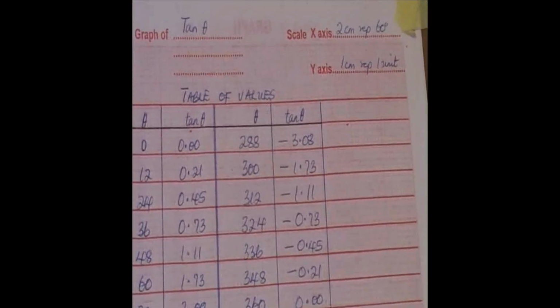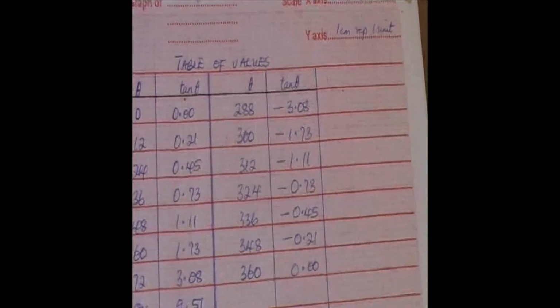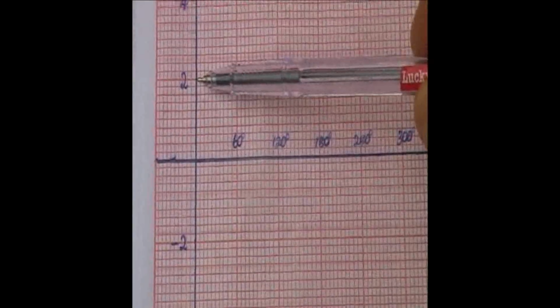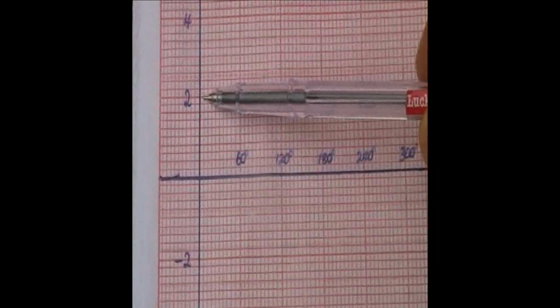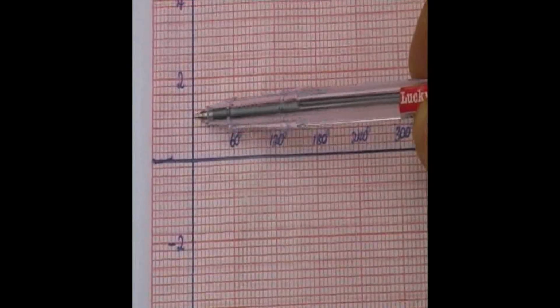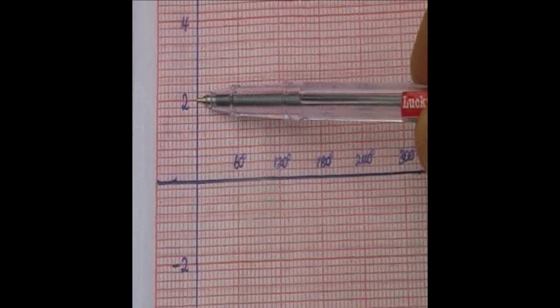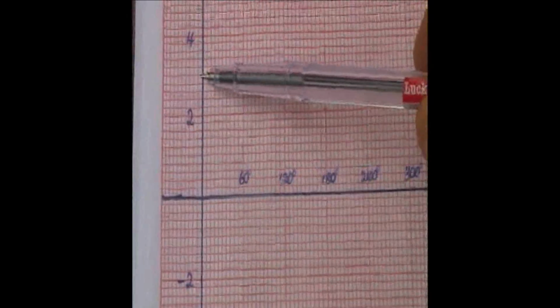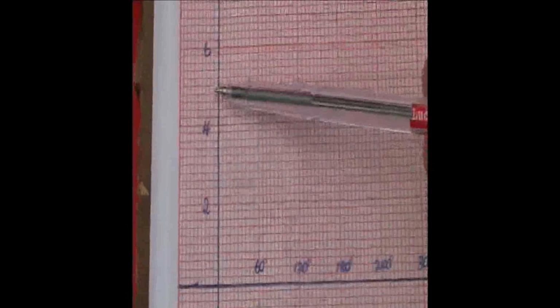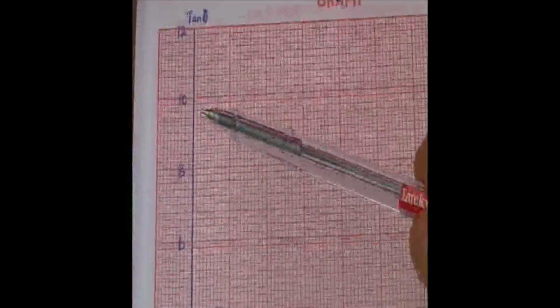Now on the y-axis, which is the tan theta axis, 1 cm represents 1 unit. That was why you know that from here to here is 2 cm. But the scale said 1 cm represents 1 unit. That means halfway is 1 cm. The complete 2 cm is not the 2 units. Halfway is 3, 4. Halfway is 5, 6, until it gets to the last.